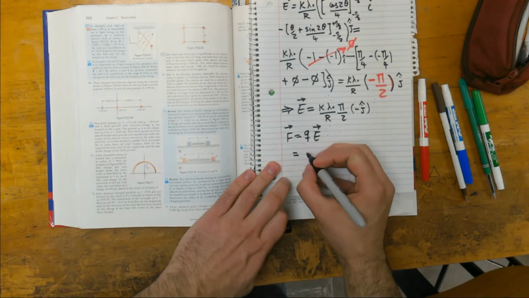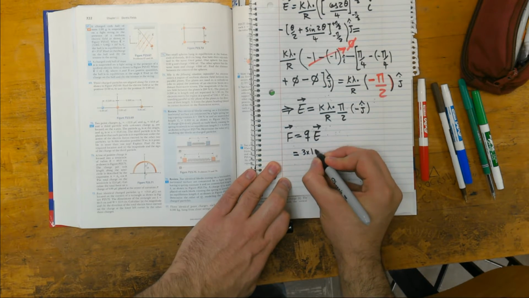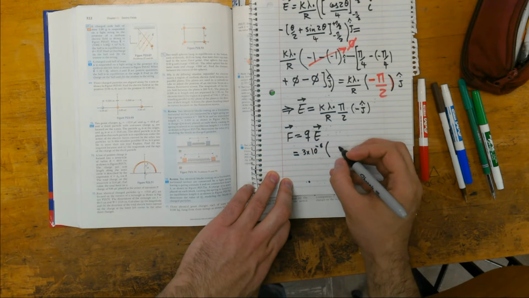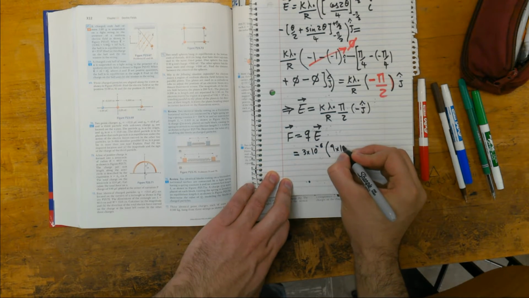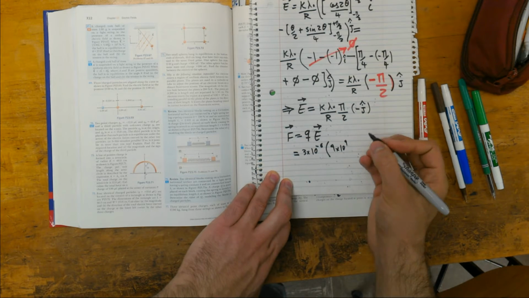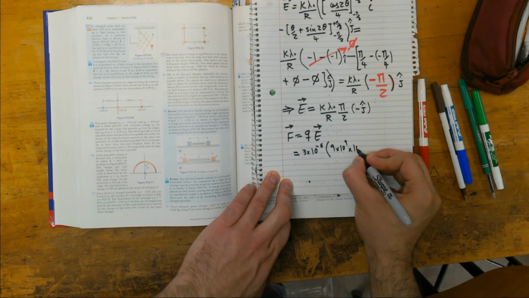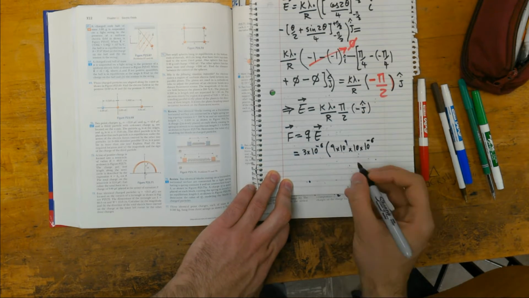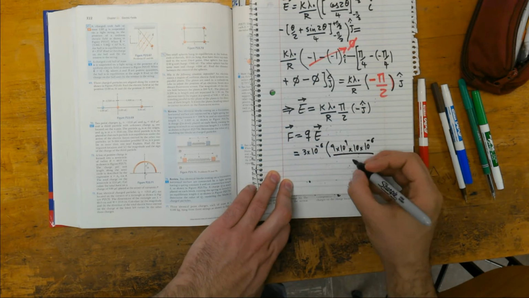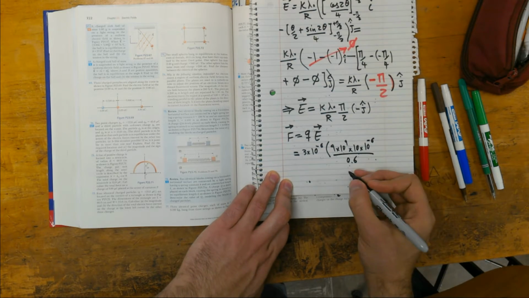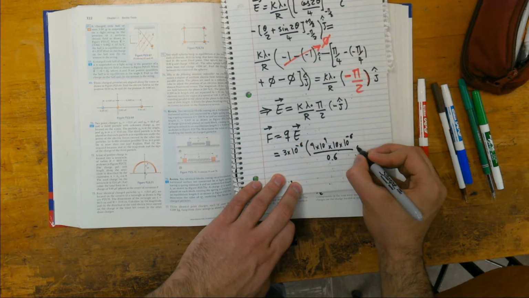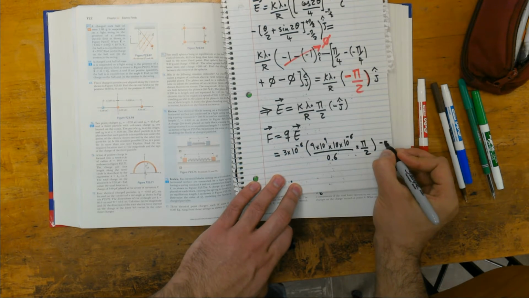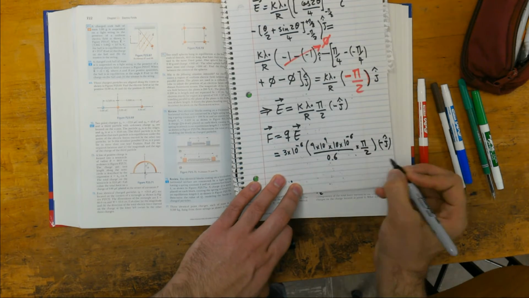So 3 times 10 to negative 6. Now for K, 9 times 10 to 9. For lambda naught, it was 10 microcoulombs per meter divided by the radius, which is 0.6 times pi over 2 in the negative j hat direction. Okay?